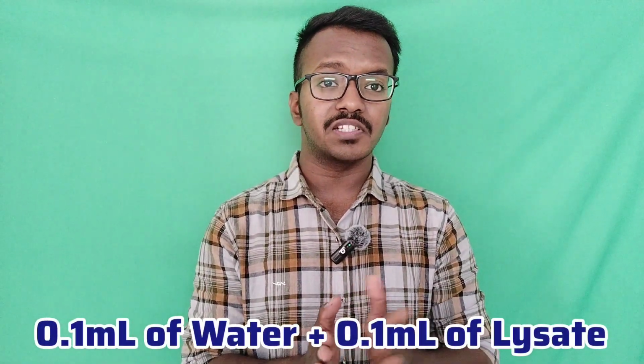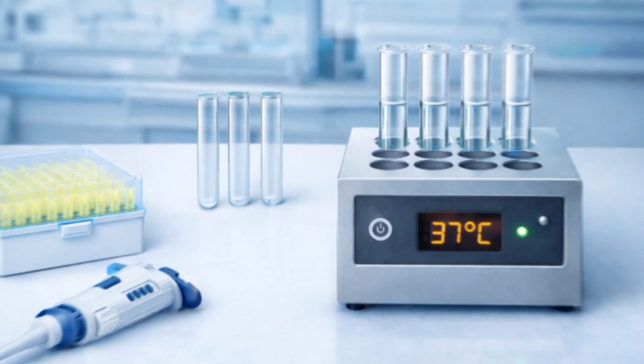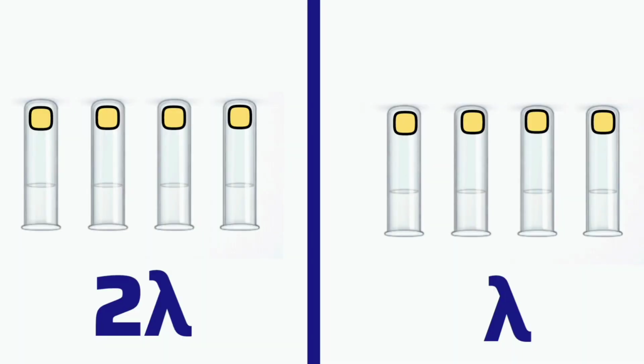For the negative control, we should add 0.1 ml of endotoxin free water and 0.1 ml of lysate. Then incubate all these tubes at 37 degrees Celsius for 1 hour. After completion of incubation, observe the result. While inverting each and every tube around 180 degrees, the negative control should not show any gel clot formation. If a gel is observed in 2 lambda and lambda, record the result as positive.